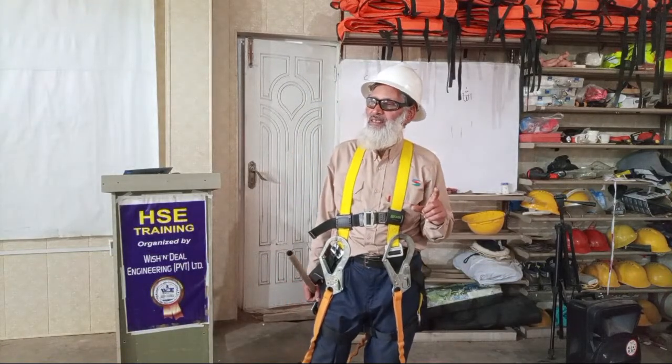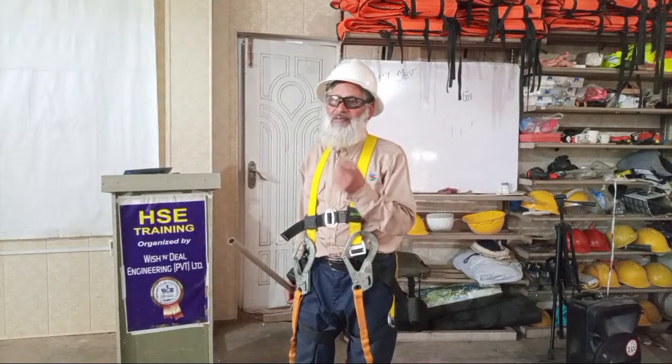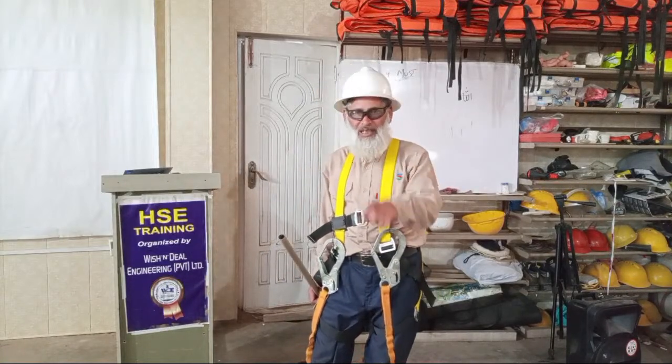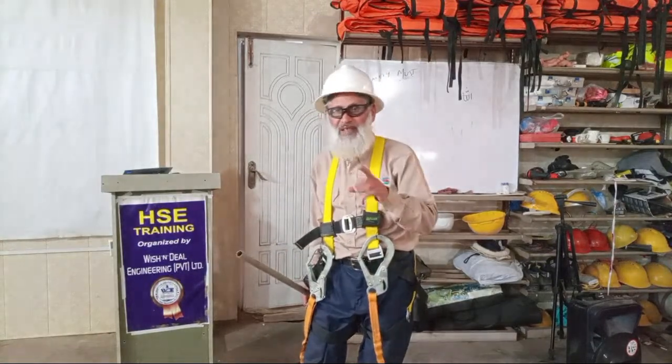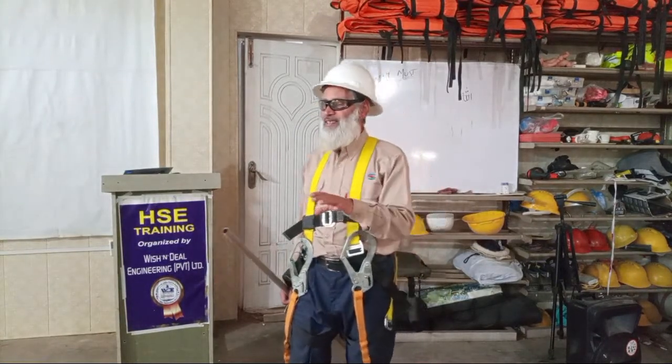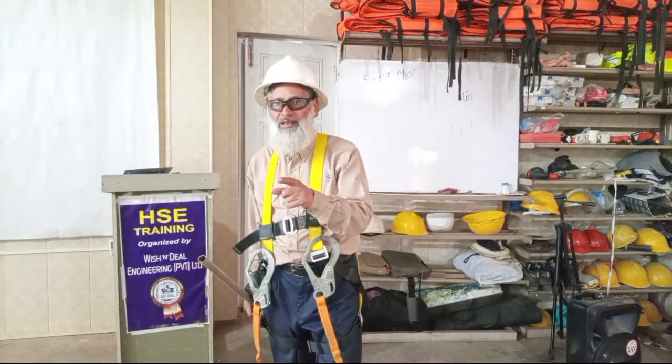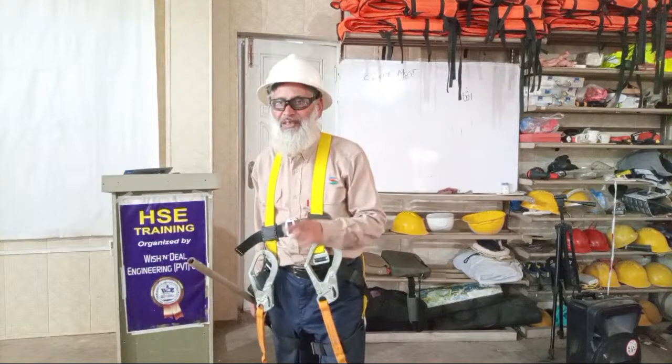So 120 kg in 1 square meter is considered a lightweight scaffolding.